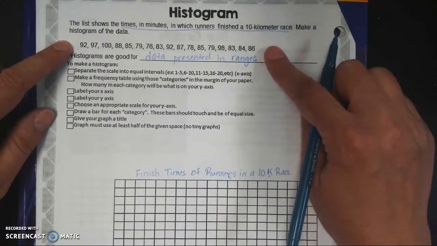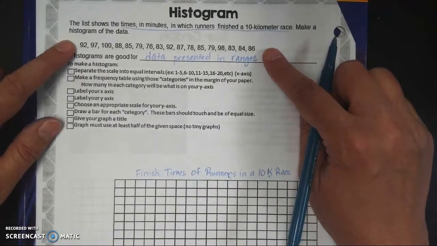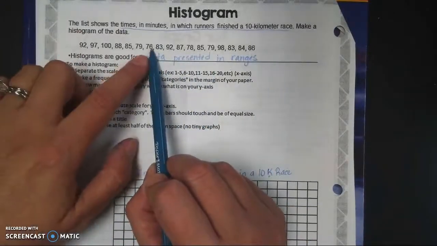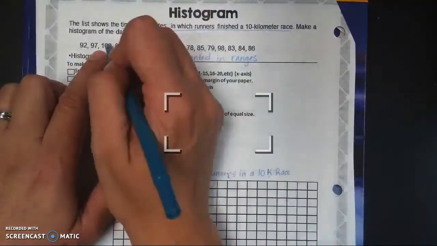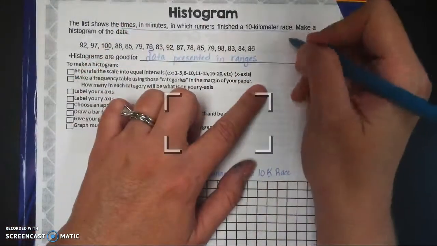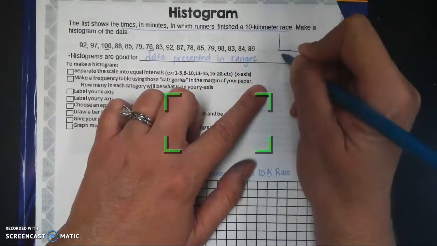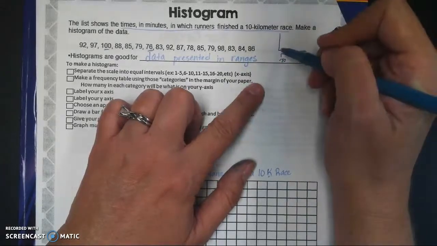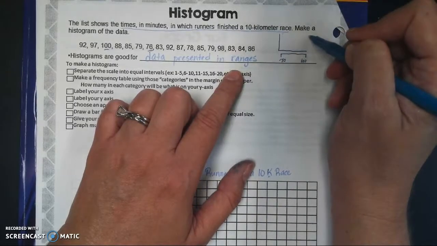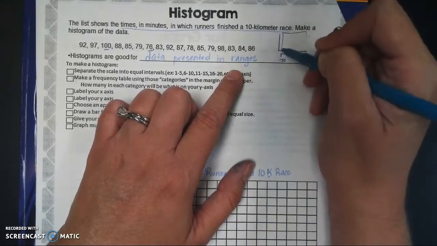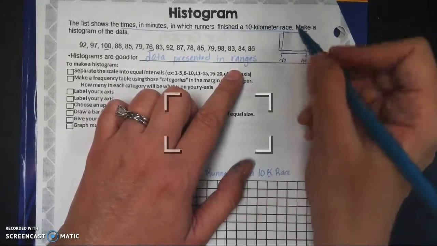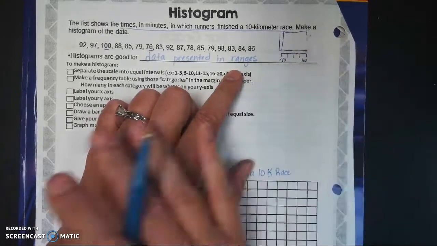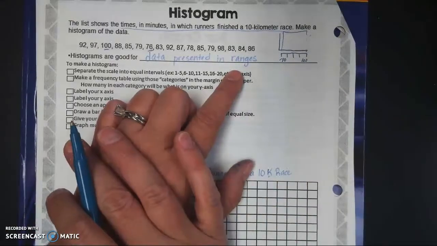Because if you made just one big range of all their finishing times, like the lowest one here is about 76 and the highest one is 100 minutes. So if you made your graph with just one range on it between 70 and 100, you would have every runner in this race with just one bar on your graph, and that's not what we want. So we want to start making smaller ranges so that we can represent this data in a way that makes more sense to us, that gives us more information.